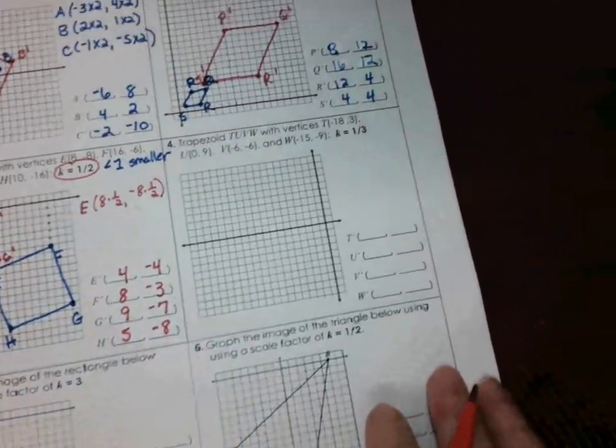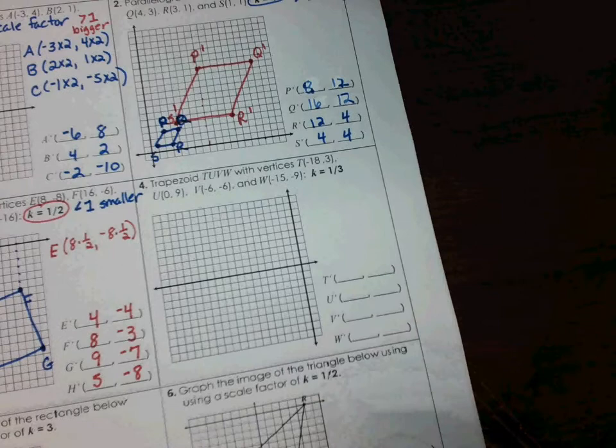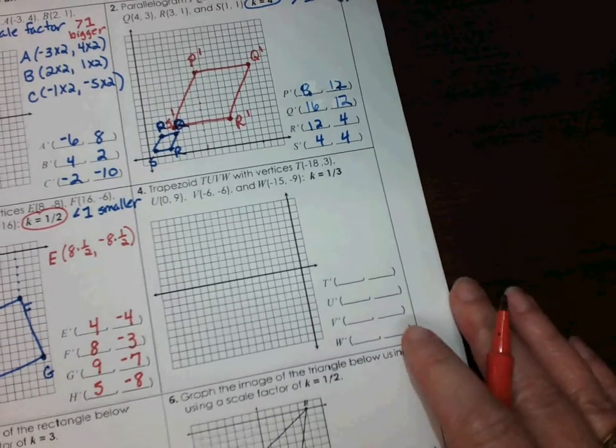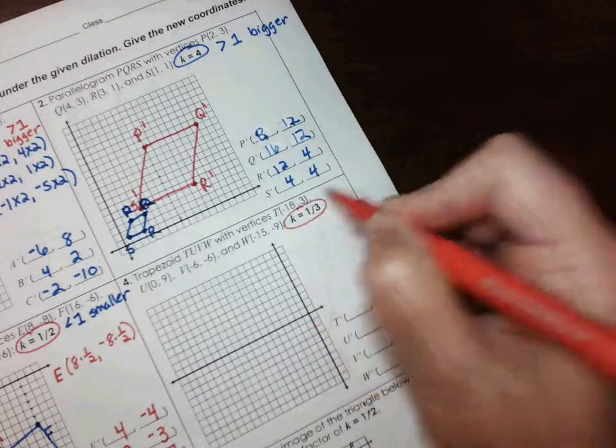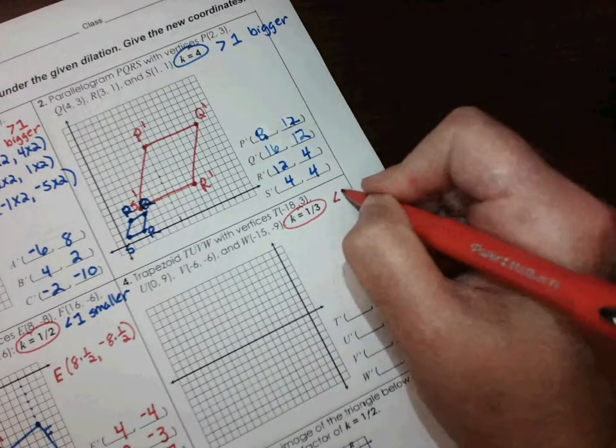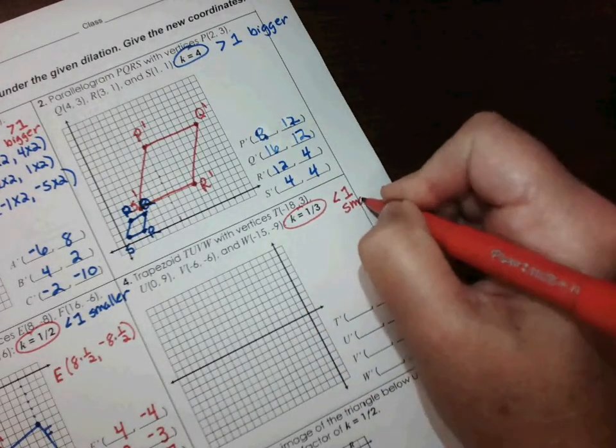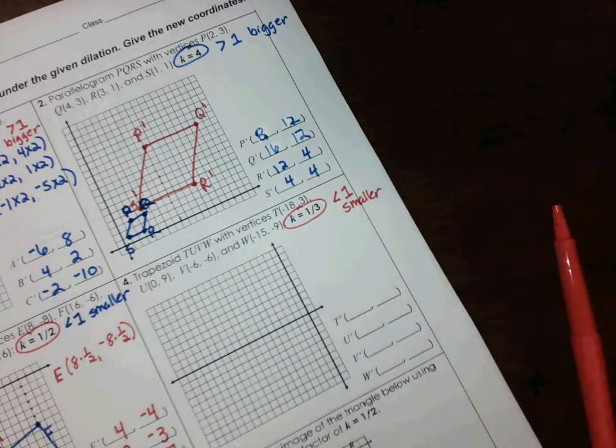Okay. Number 4, we've got a trapezoid. We've got a scale factor of 1/3. I know this is going to get smaller. So let me graph the original figure.